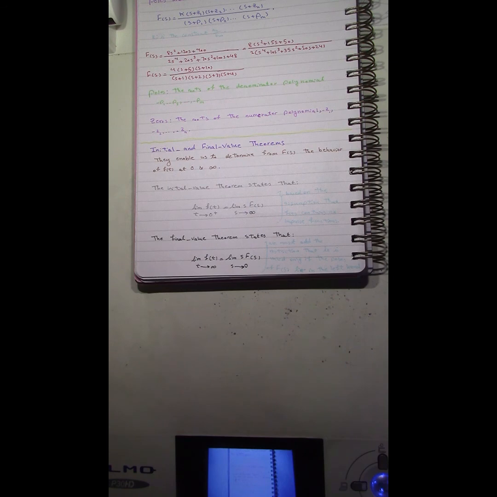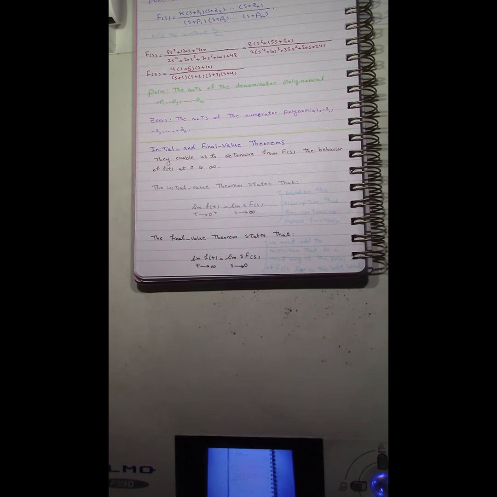Why do we need to know these two theorems? For initial conditions, when t approaches 0. And how about t approaches infinity? At the final stage.